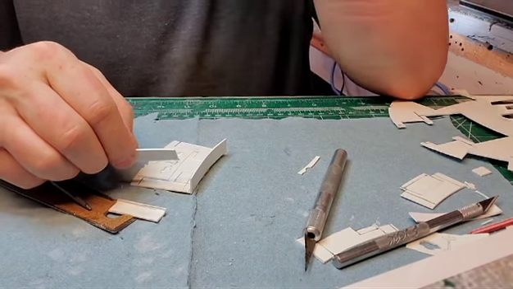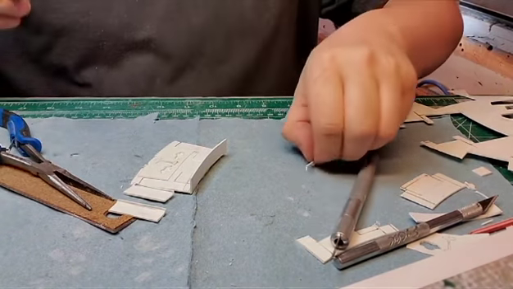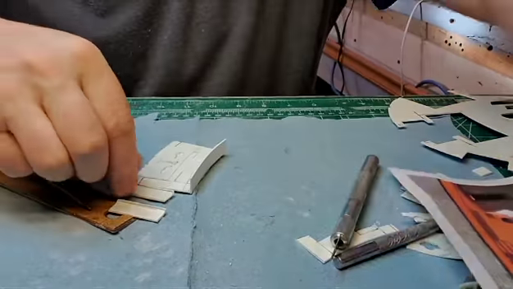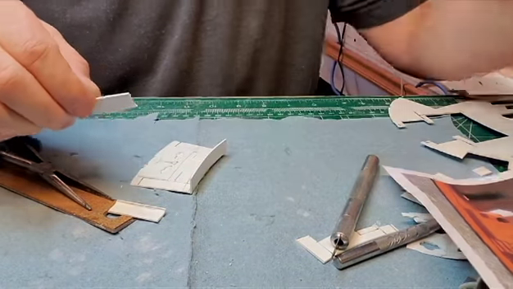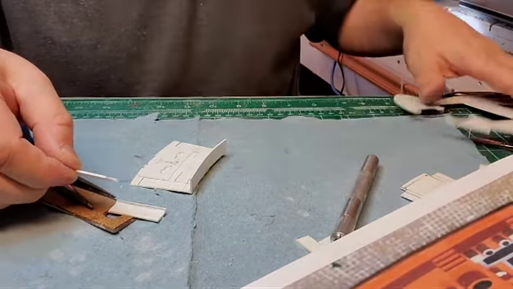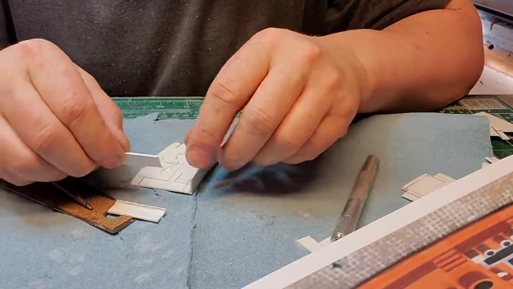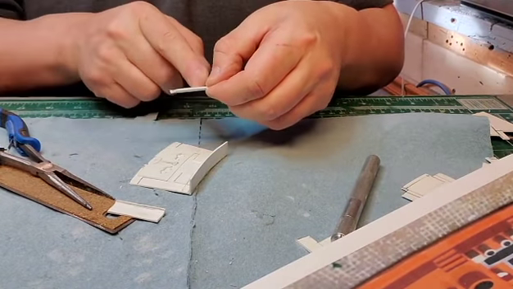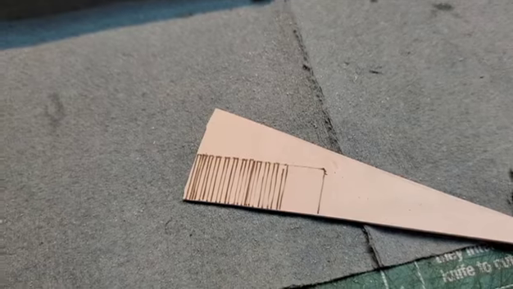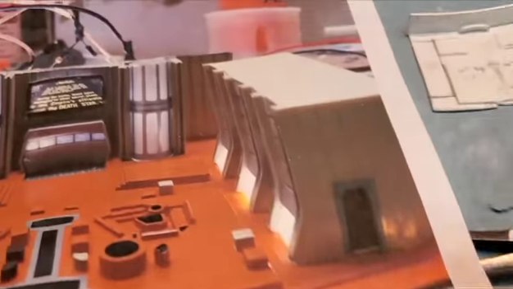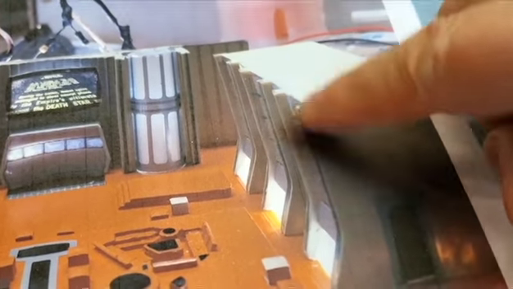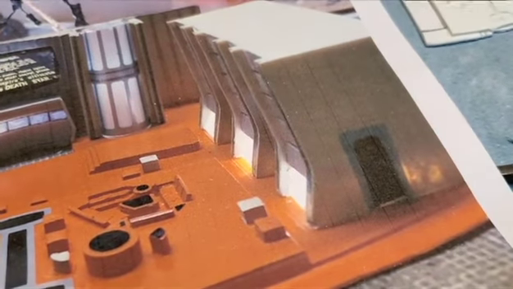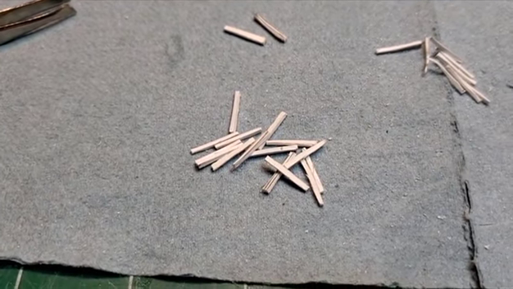Perfect. Okay. What I need to do here, because I wanna get these sections here lit up, is notch out these bottom parts here that are bent inwards. But I need to figure out where I gotta notch them. Okay, I got these little ribs here for going along the insides here. Gotta install those, and that'll give me a better idea where I need to do the cutting. There we go.